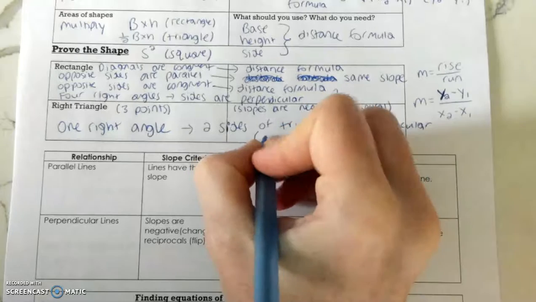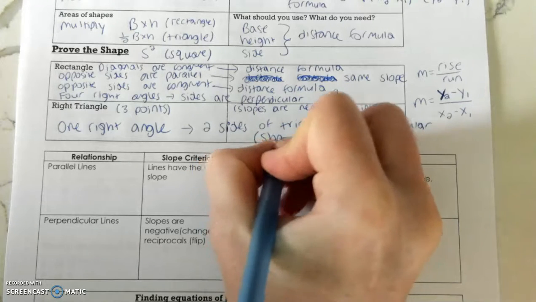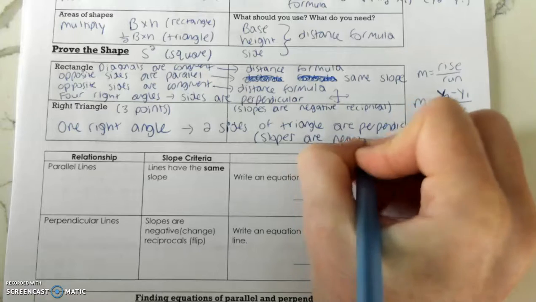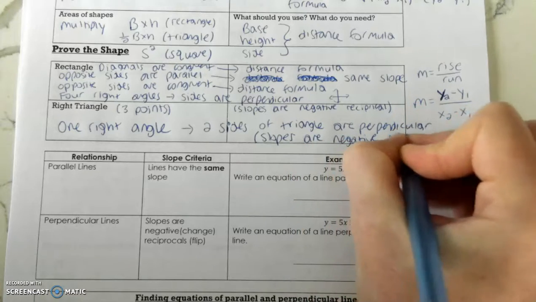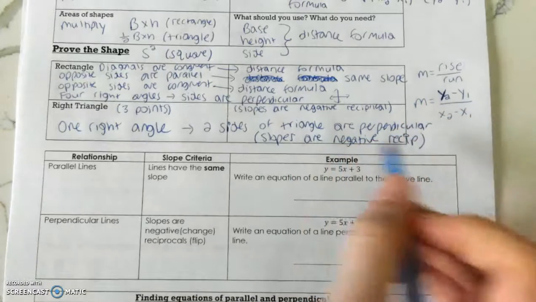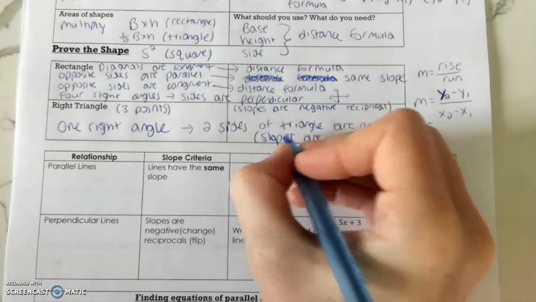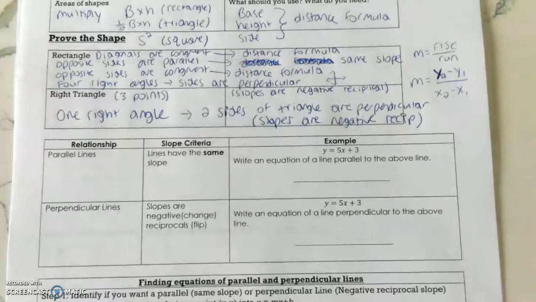And again, perpendicular means slopes are negative reciprocals. I'll talk about what negative reciprocal means in a minute, so hold your horses.